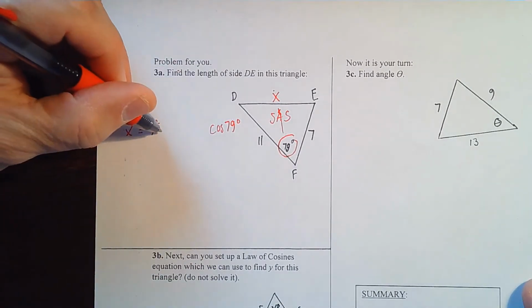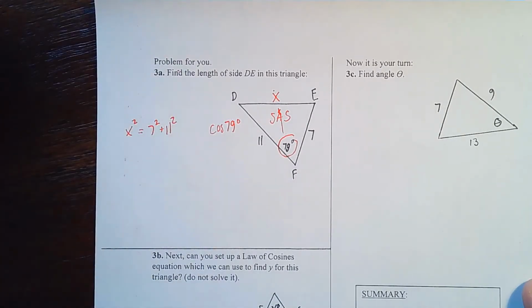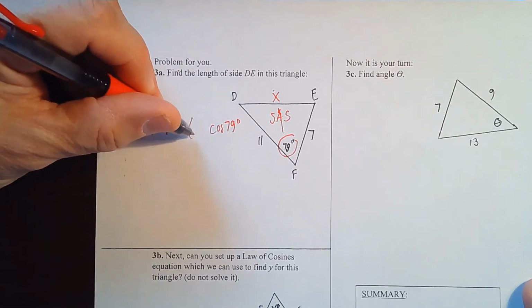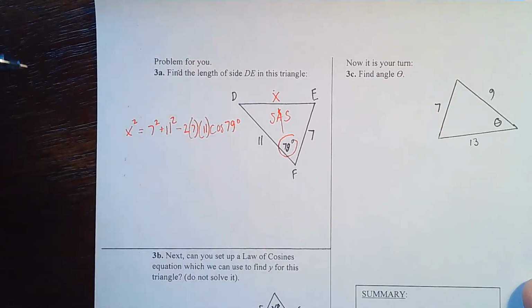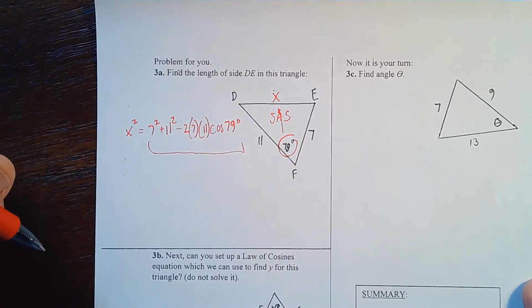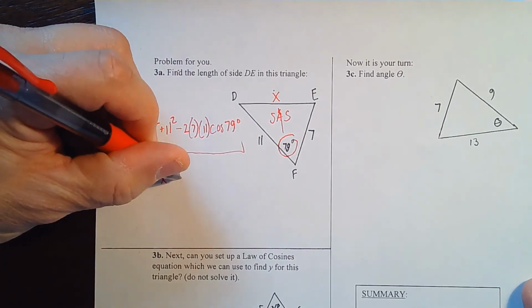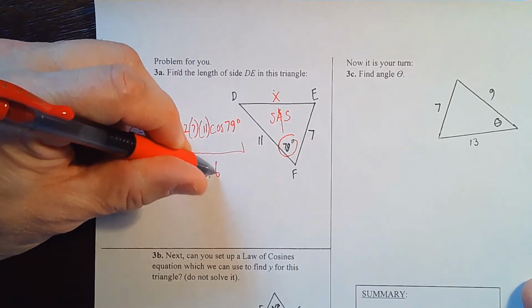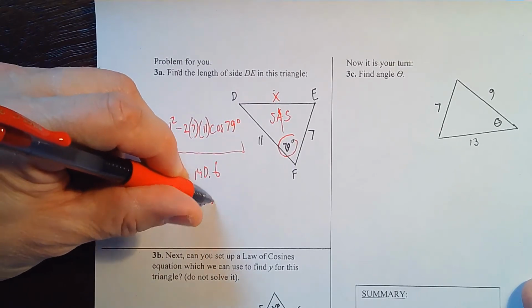X squared is equal to 7 squared plus 11 squared. Looks like Pythagorean theorem. And then subtract 2 times 7 times 11 times cosine 79. You put that into your calculator all at one shot. You get x squared equals 140.6. Take the square root of both sides, and you should get 11.9.